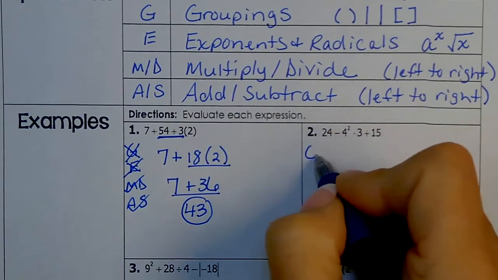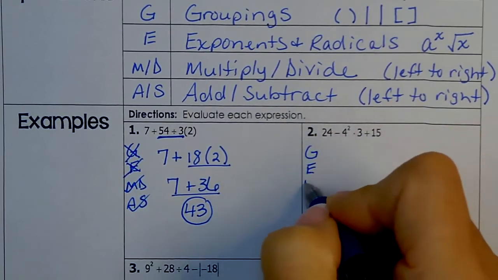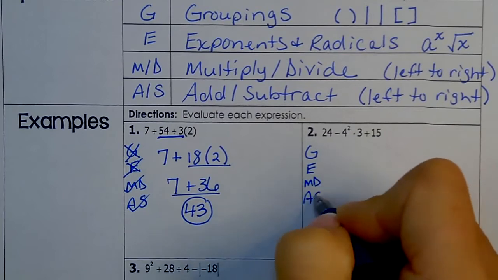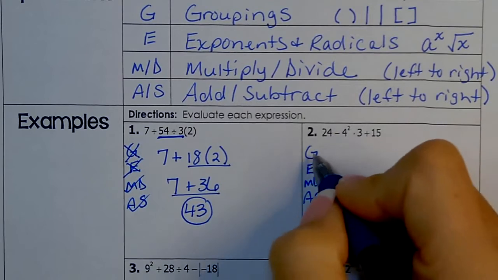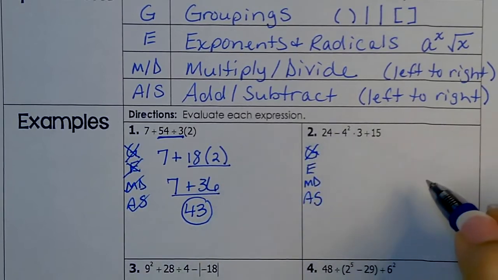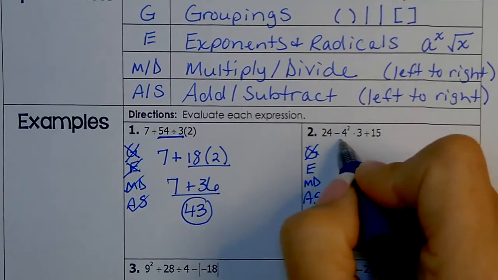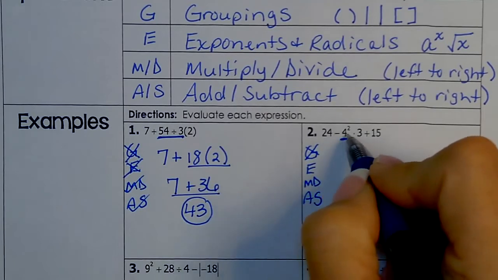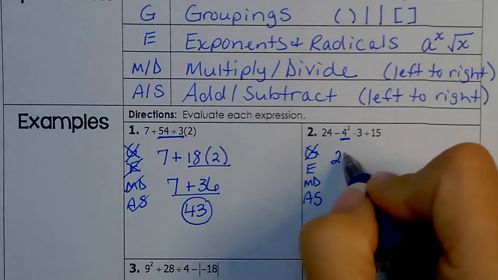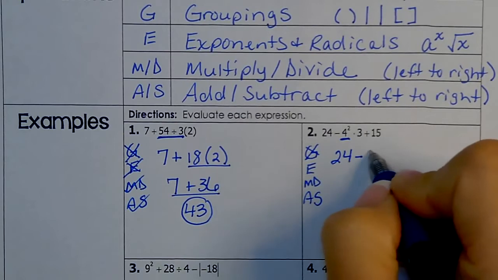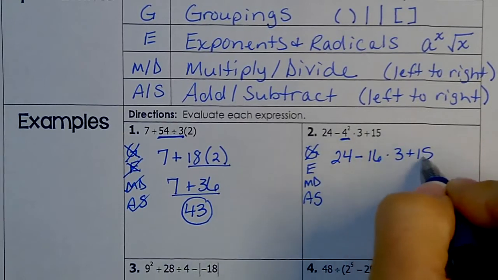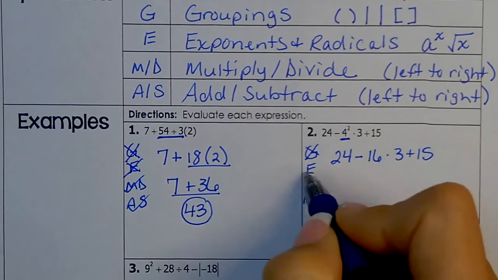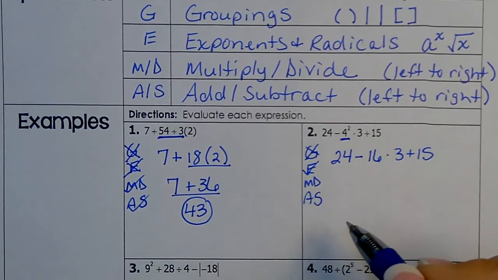Number 2. Write our steps. Looking for groupings, and I do not have any. Looking for exponents, and I do have that. I have 4 squared. 4 times 4 is 16. Okay, I have taken care of exponents.